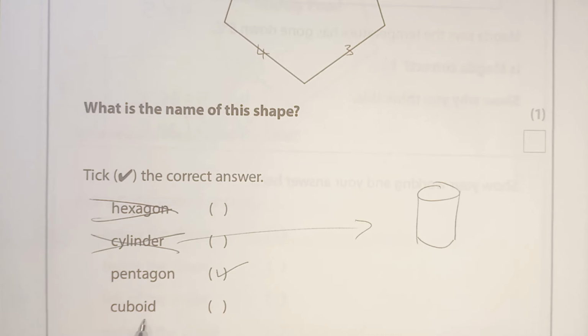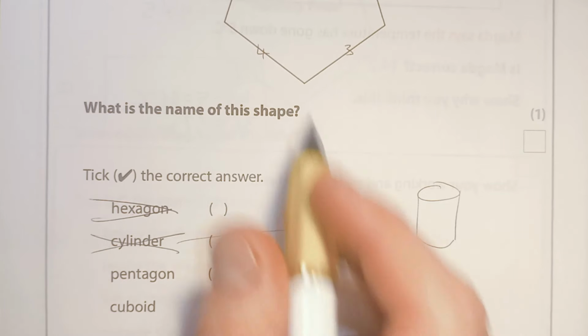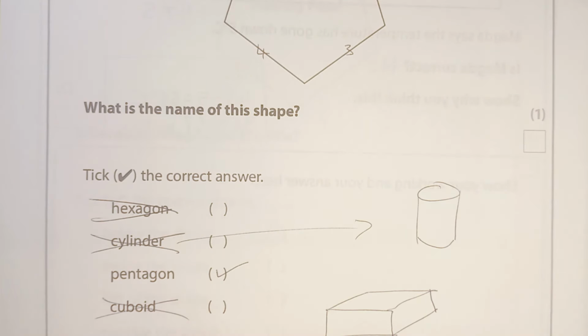A cuboid, well, this is another 3D shape. That's where we've got like a cardboard box. Something like that would be a cuboid. Definitely not that. So we've got our pentagon.